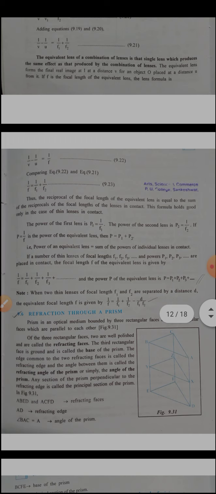Thus it says that the reciprocal of the focal length of an equivalent lens, that is 1 by F, is equal to the sum of the reciprocals of the focal lengths of the lenses which are in contact. And this formula holds good only in the case of thin lenses in contact.